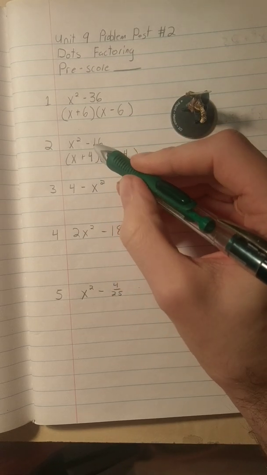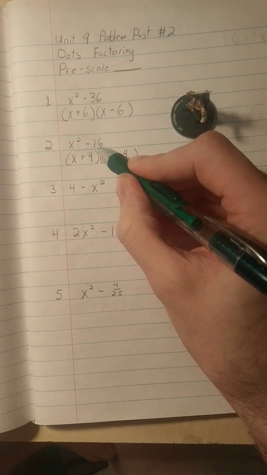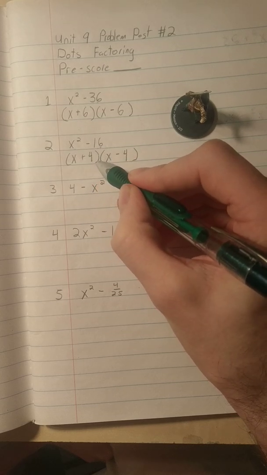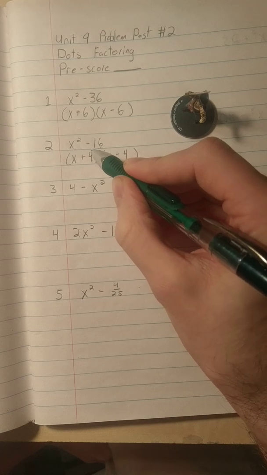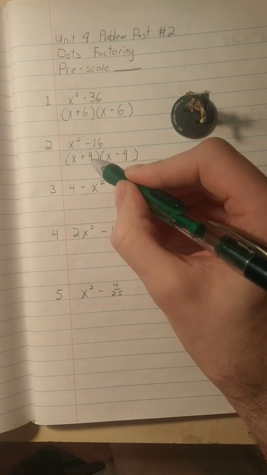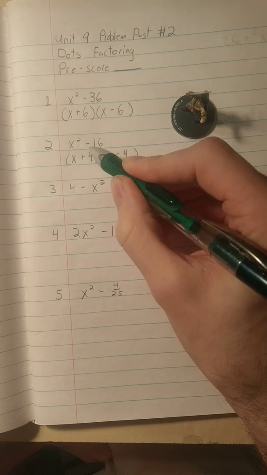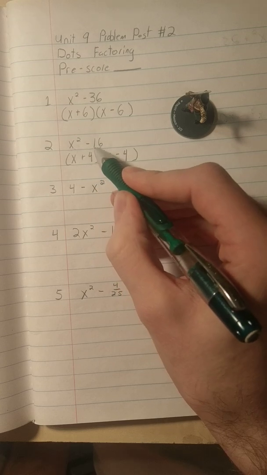Again, just like with greatest common factor, we could imagine using the distributive property to get our original expression back. X times x would give us the x squared. 4 times negative 4 gives us the minus 16. And usually we would have a middle term here, but if we were to get the 4x and the negative 4x, they'll end up canceling out that middle term. So we're just left with the x squared and the negative 16.